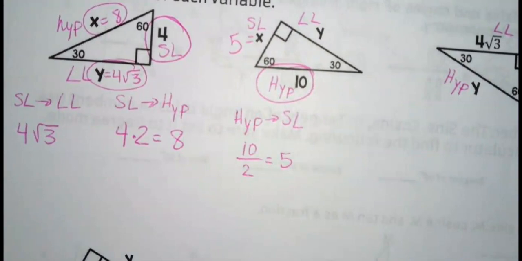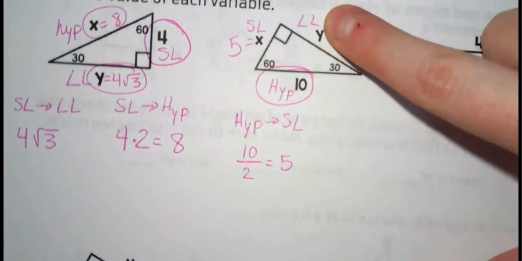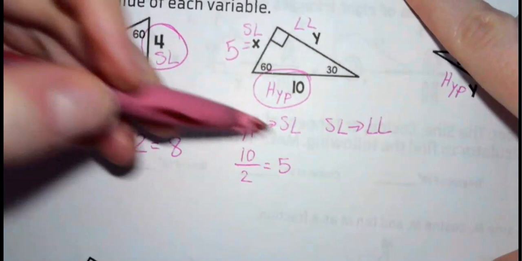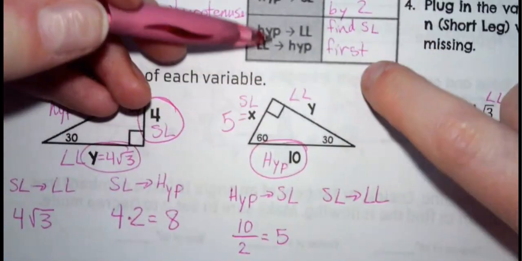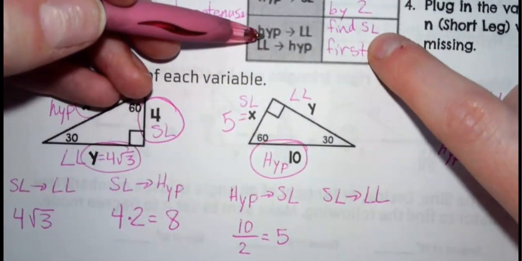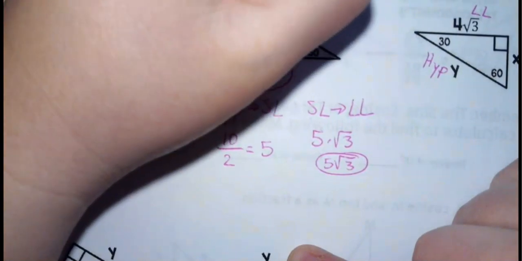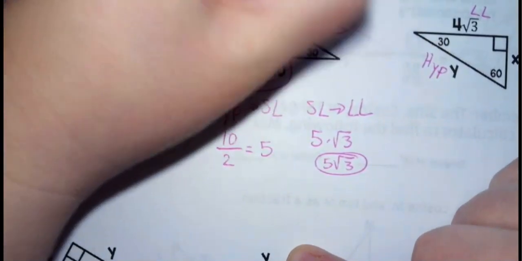And then now you just have to figure out all the other things that are left, which in this case is just the long leg. So then short leg to long leg. And if you're wondering, why don't I go hypotenuse to long leg? Because you can't. It says you have to find the short leg first. That's why. So short leg to long leg, 5 times the square root of 3, which you just stick together, so you don't even need that times symbol in between there. So 5 root 3 is going to be your long leg. And that's all this is.